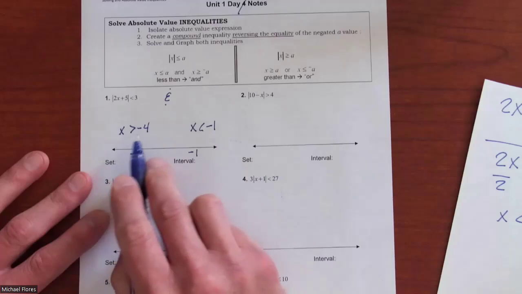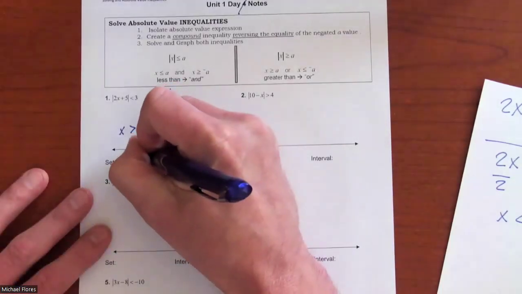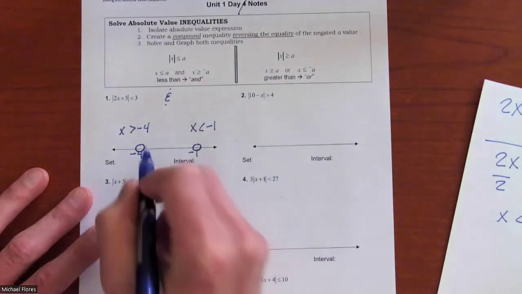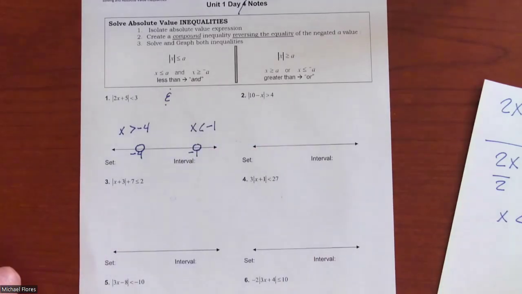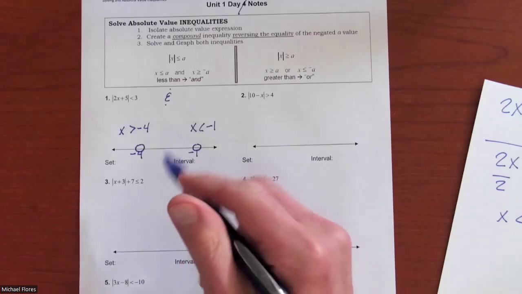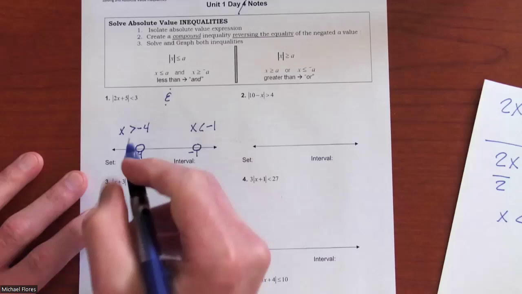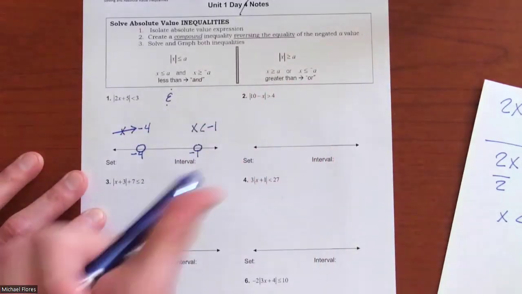Now, since both of these are not equal to statements, you want to put an open circle above both of those numbers because they don't have that little line underneath the inequality. Next, if you don't know where you need to start shading, this might help you. Look at this inequality. If you were to draw that little tail, doesn't it look like an arrow going that way?